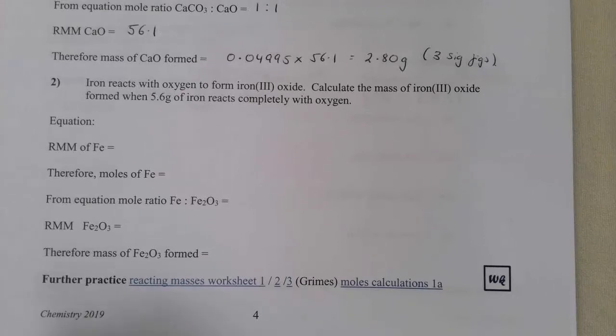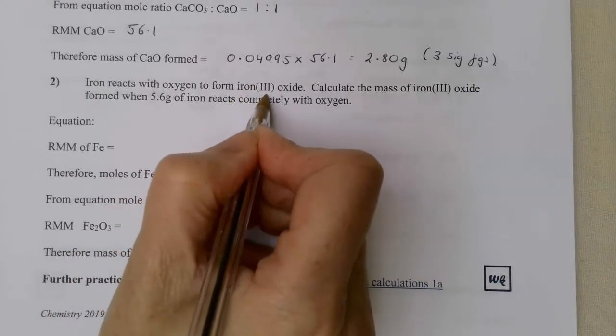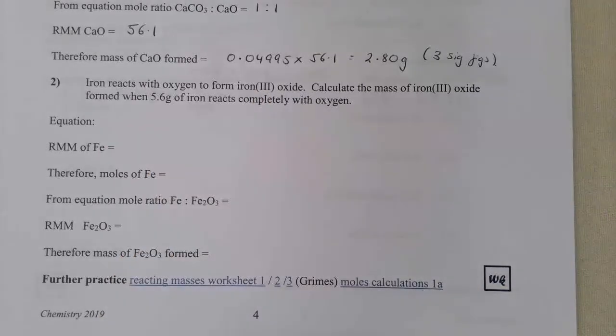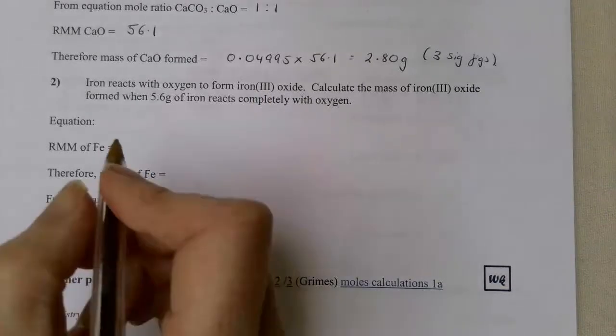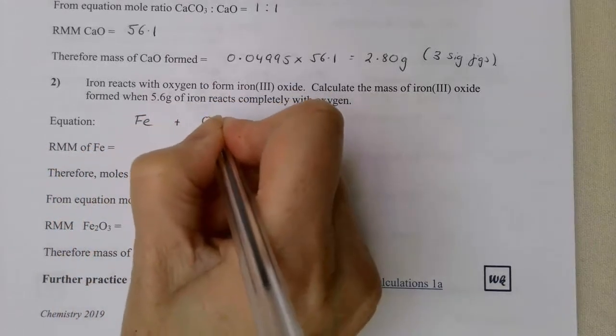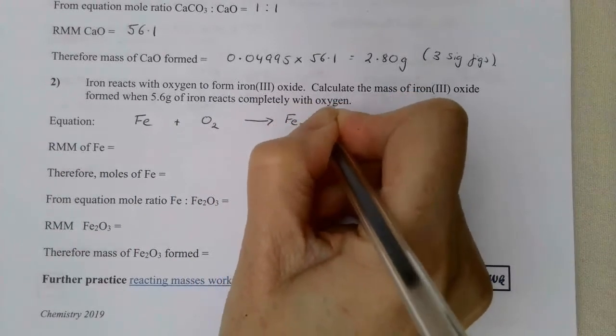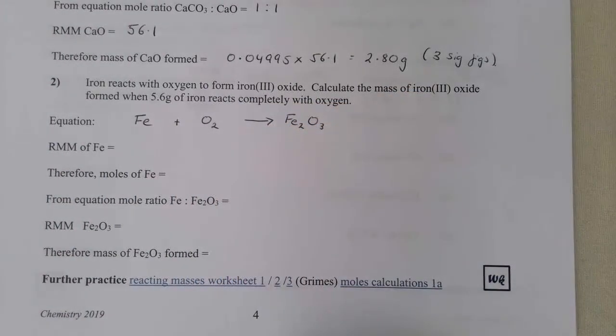So the last example we're going to use is iron reacting with oxygen to form iron(III) oxide. Notice the Roman numeral here is telling me that the iron is in its +3 oxidation state. So I have iron reacting with oxygen to form Fe2O3, and I need to balance this.